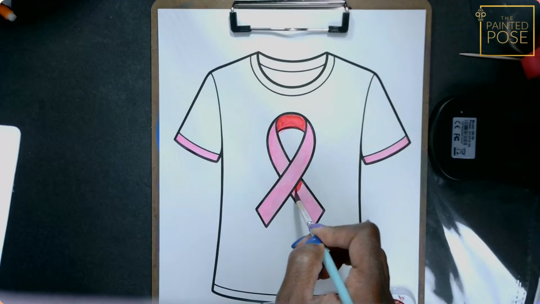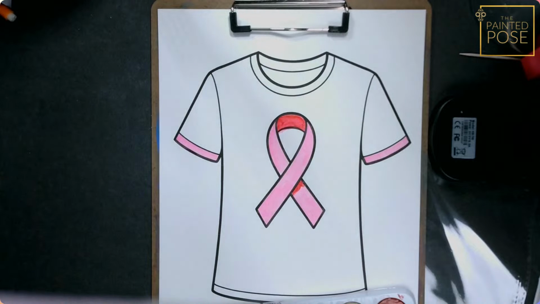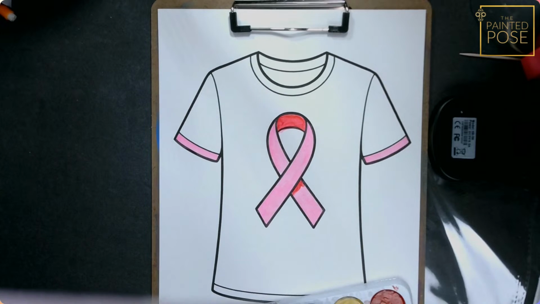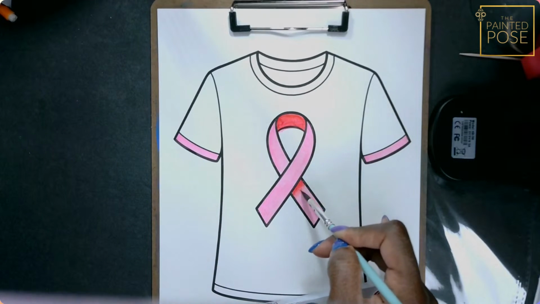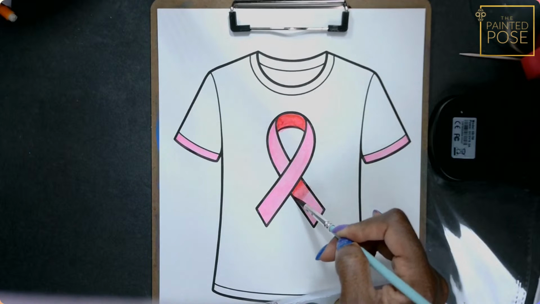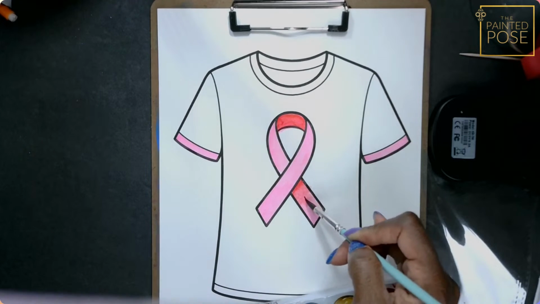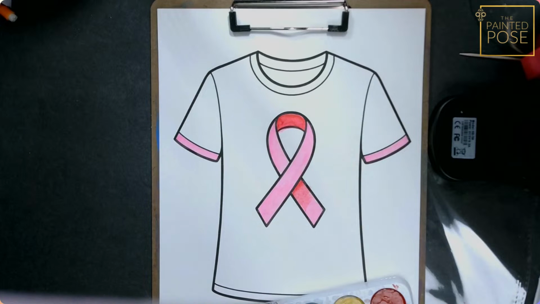And I'm going to go right here to make sure, let me clean out my brush, because I just want whatever little moisture is here, and I'm just going to blend that out. So that makes that look like a shadow effect there. I'm just going to fade this down. Let me clean my brush out again. All right.